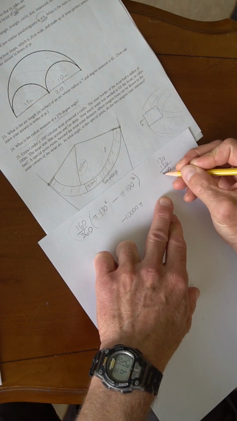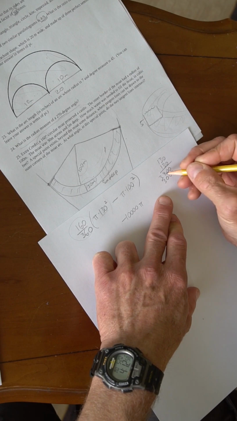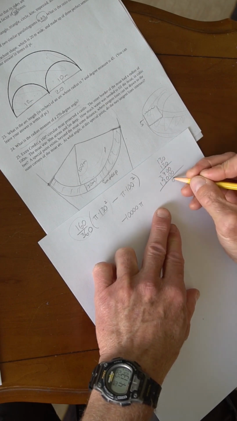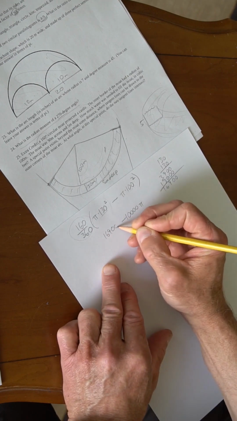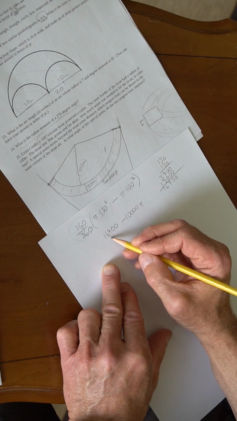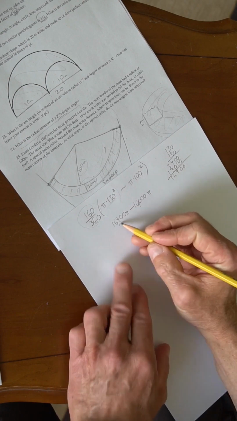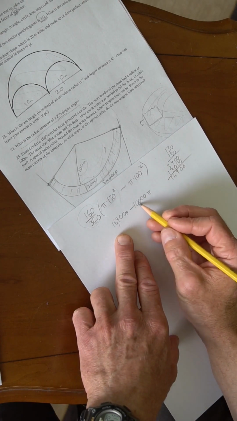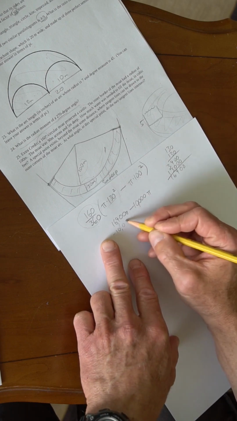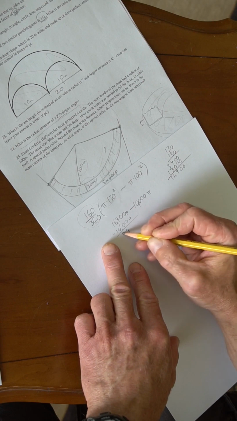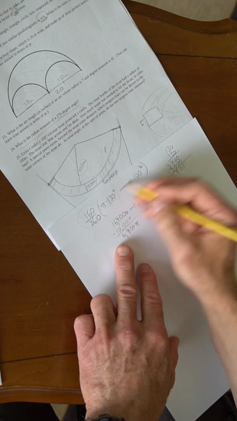We've got 16,900 pi minus 10,000 pi, which is going to give us 6,900 pi inside our parentheses here.